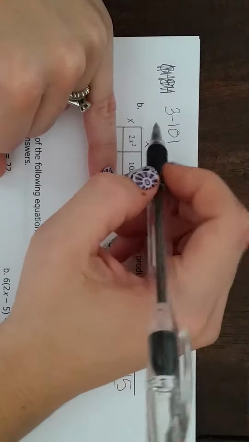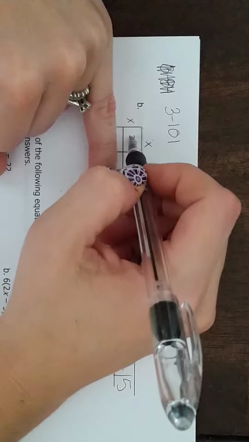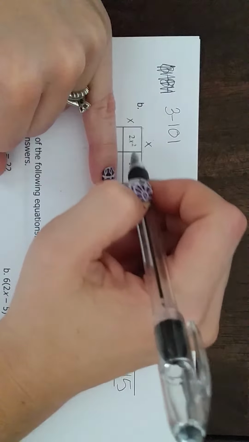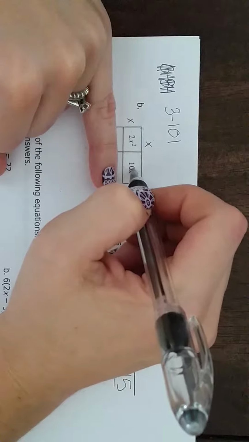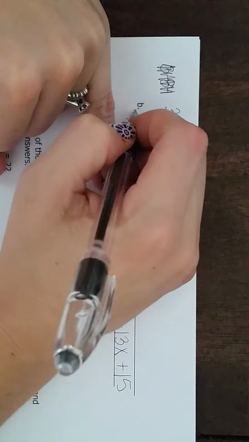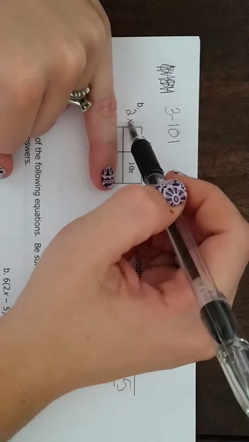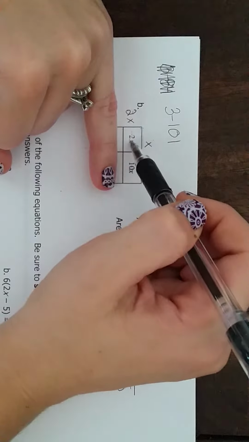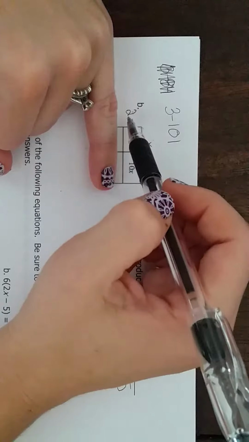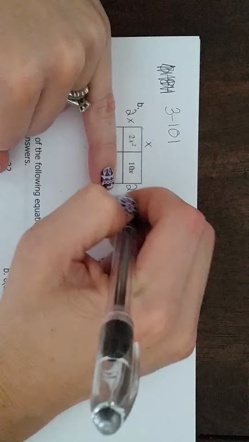So if we look at these two numbers right here, we can divide both of these numbers by 2. If I put a 2 on this outside, 2x times x would give me 2x squared. And if that's 2x, this would have to be 2x.